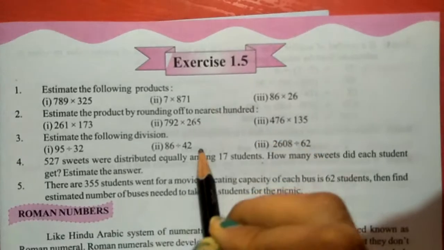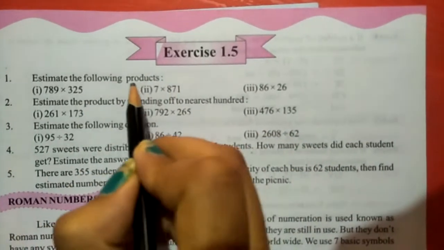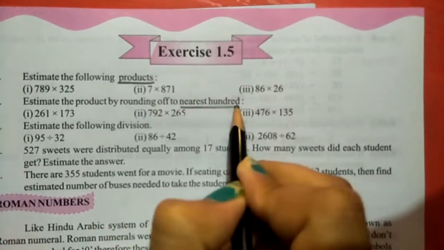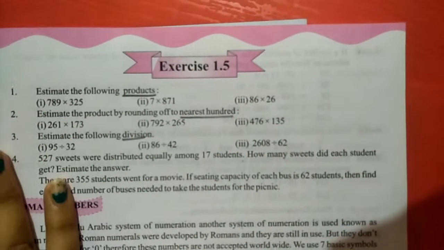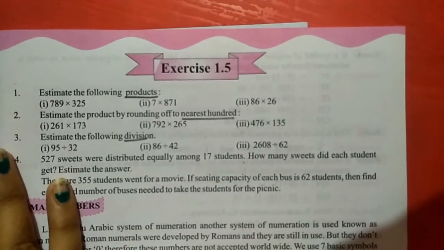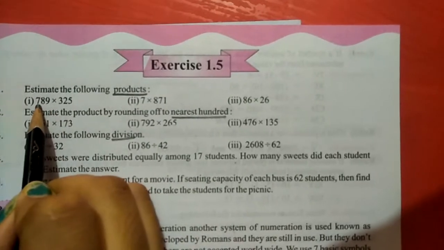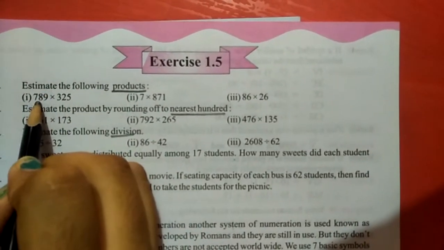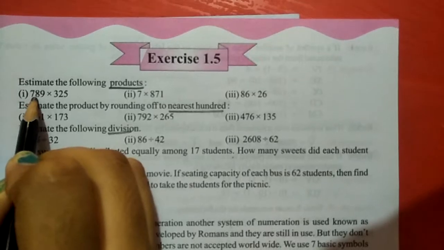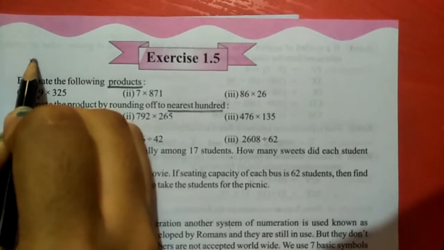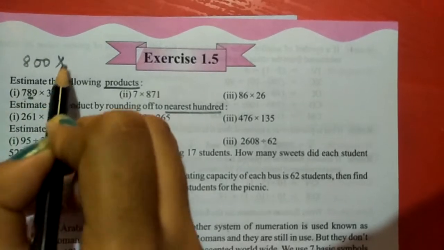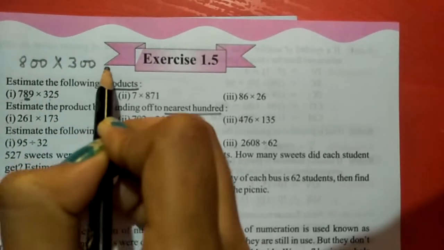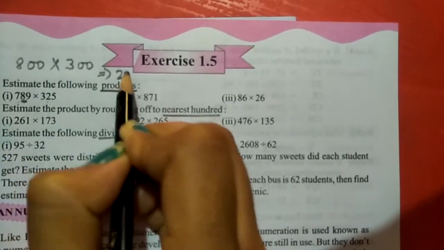Now you can see this is exercise 1.5. Simply you have to do the products, nearest hundreds, division. These are very simple questions, the same as 1.4. Estimation of the product: first we'll see this is 700, so it will be 800, into this is 2, it means less than 5, so this will remain 300.